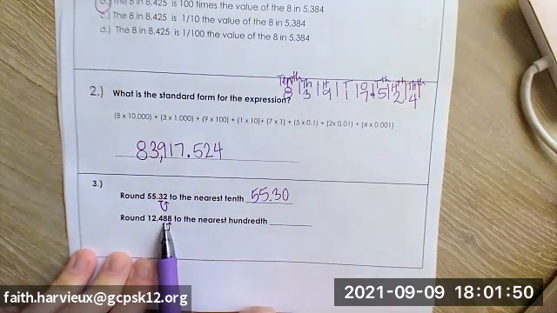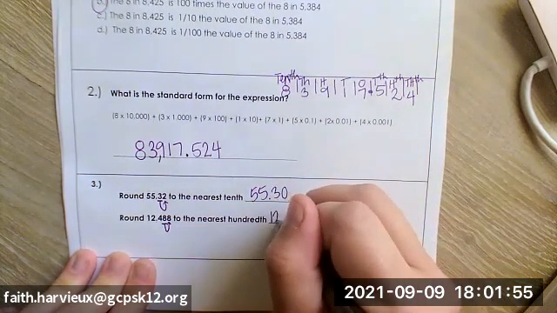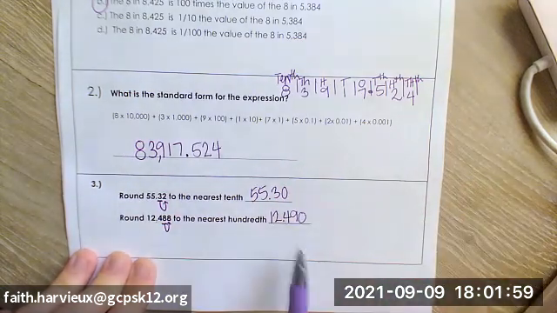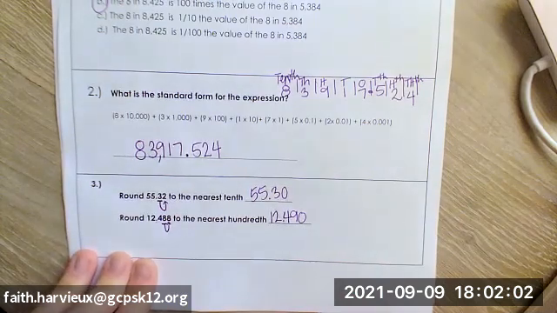So I am going to turn this number into a 9, right? I'm just going to go up 1. So my answer becomes 12 and 49 hundredths. And I can add that 0 there too in its place.